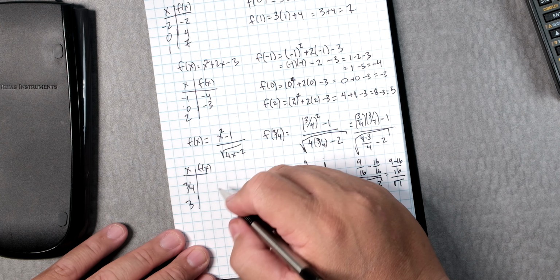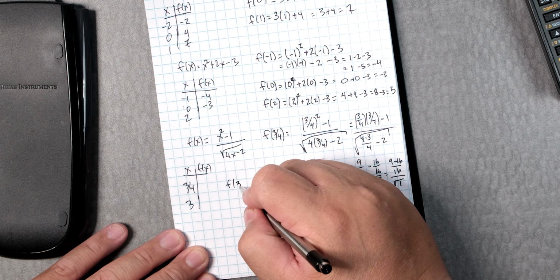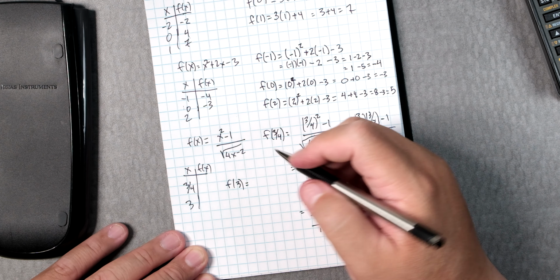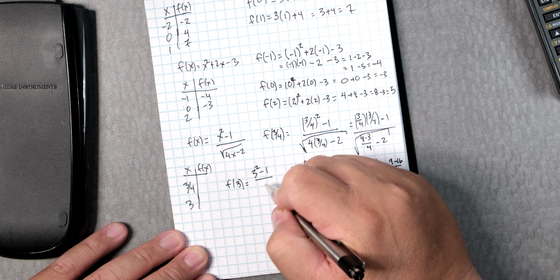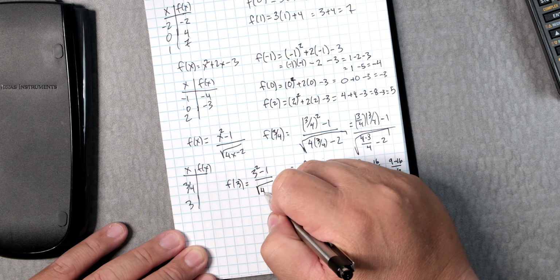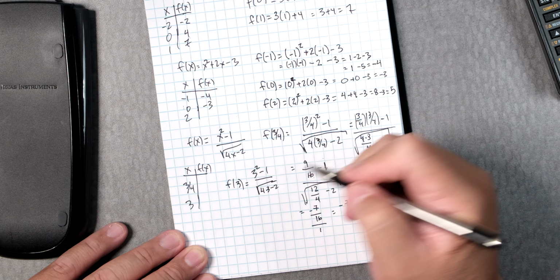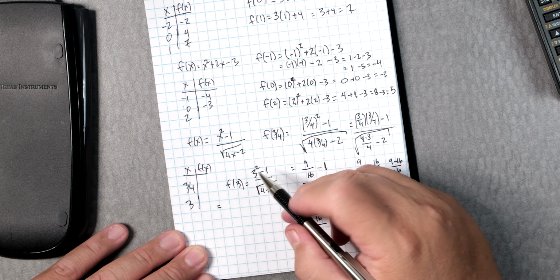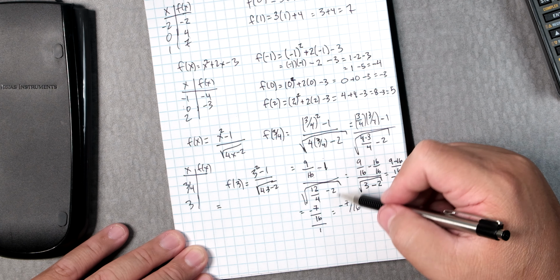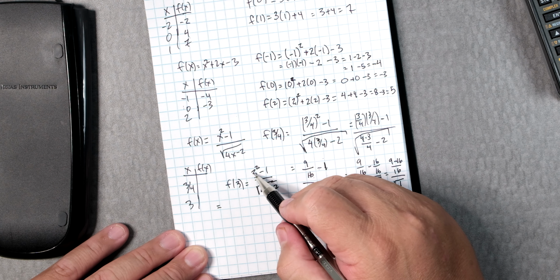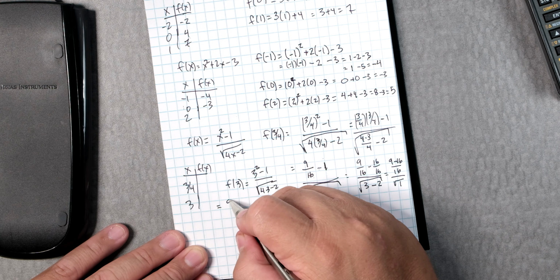And then f of 3, right? f of 3: 3 squared, take away 1, divided by the square root of 4 times 3, take away 2. So this one, 3 squared is 3 times 3. So I'm going to do something that I didn't do here, which skips some steps. 3 squared is 9.